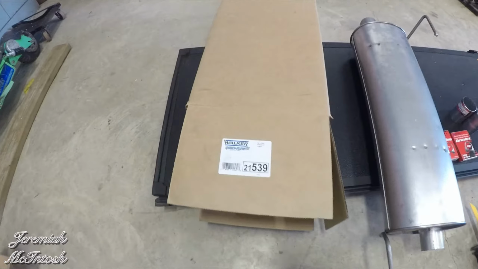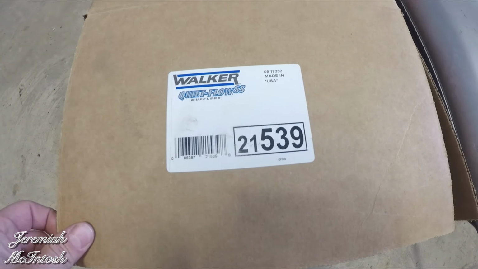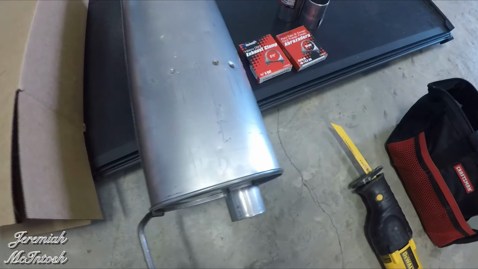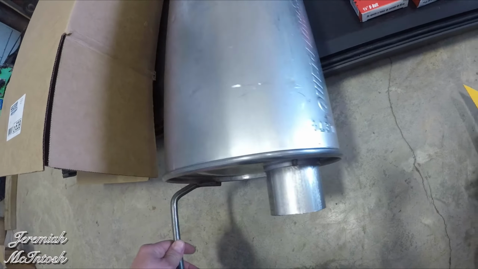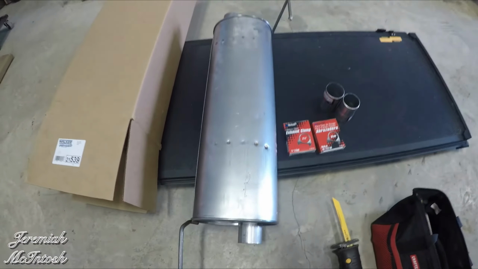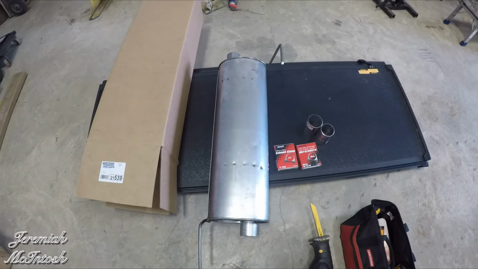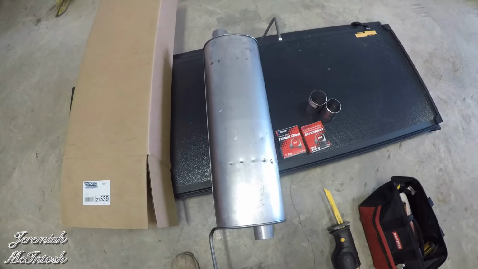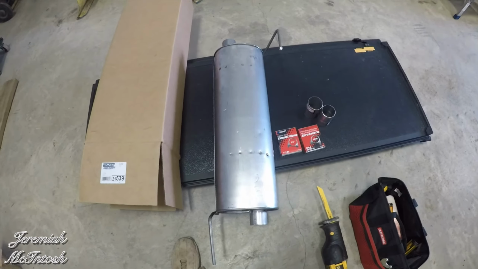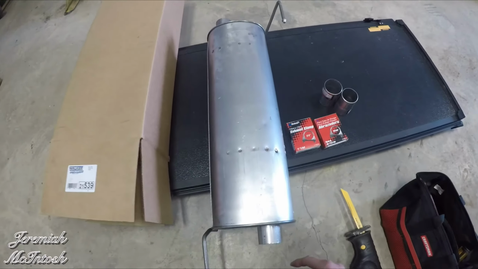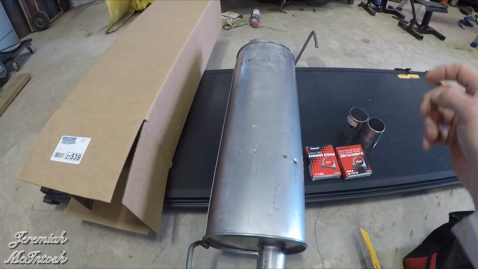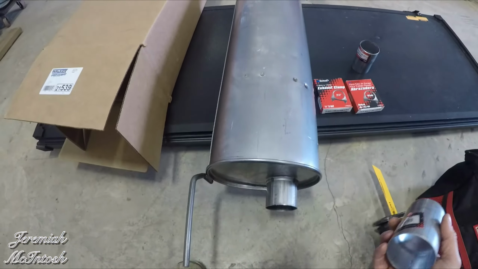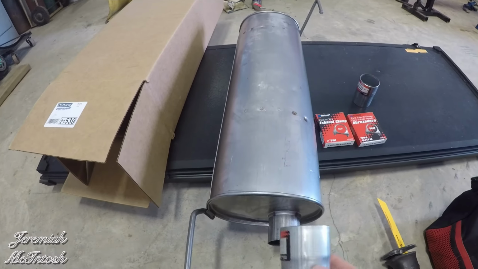So here's the muffler I got. It's a 21539. It's the stainless steel one, so it lasts a little longer. It shows you on here the inlet. And the only problem is I measured this. This is supposed to be an OEM replacement. I measured from tip to tip, and where I have to cut it underneath mine, it's exactly the same length from here to there where I have to cut it, because my existing muffler is a little bit longer than this. So I bought these extensions.